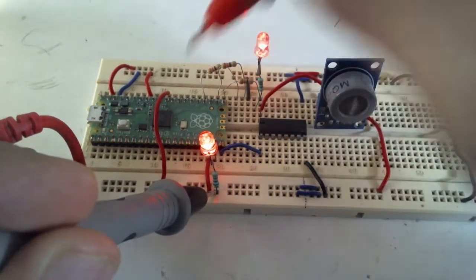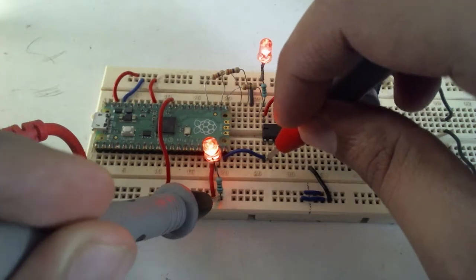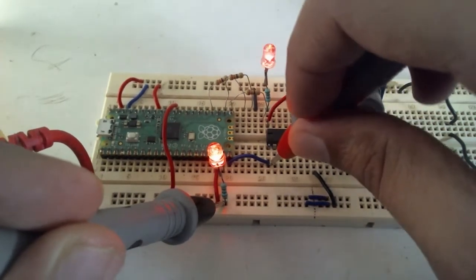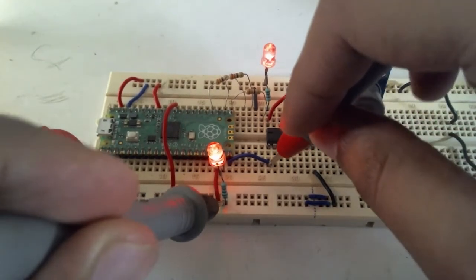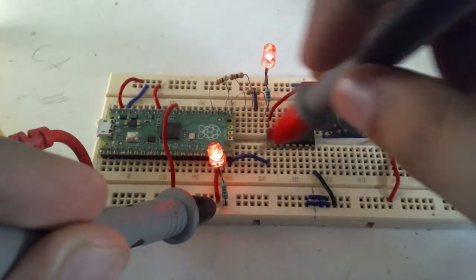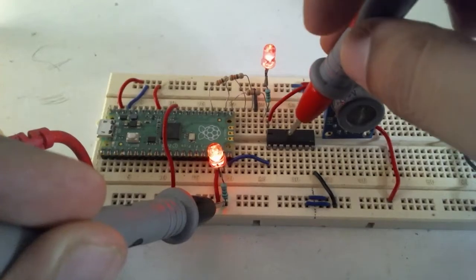But the maximum voltage of RPI Pico is 3.3. So it will not be 5 volts, it will be 3.3. So to convert it to 5 volts, I'm switching using this IC to switch. So this is the input to switch 5 volts. So it's just as a transistor.